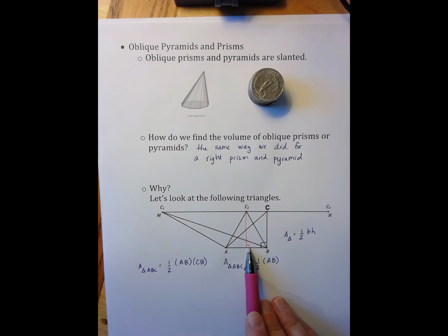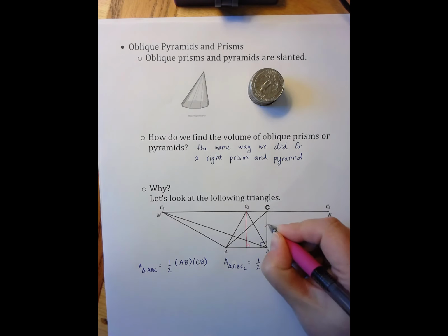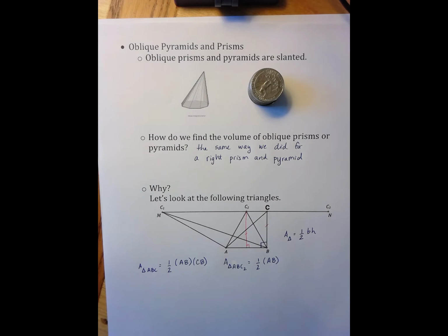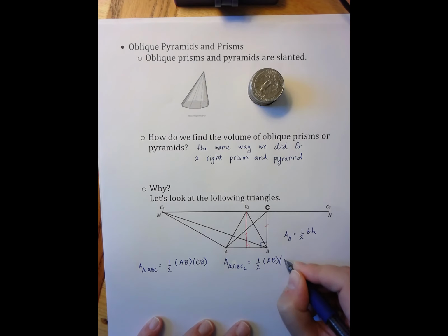However, we know that if these two are perpendicular and it's a four-sided figure, then I have a rectangle, which means this length is the same as this length. Which means that the height is the same as the height for triangle ABC, so that is CB.